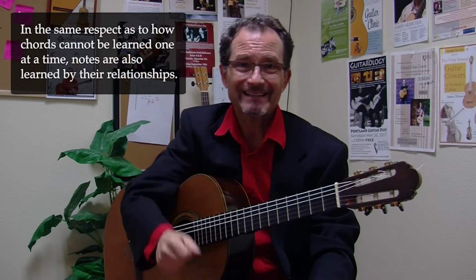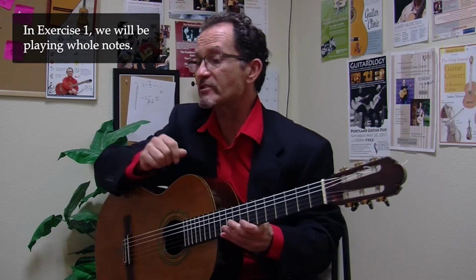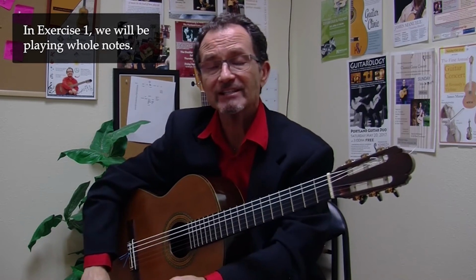Okay, now we need to put them together in exercises to learn how to read them together. Again, very similar to the chords, we can't learn one chord at a time. We need to learn chords with other chords and chord progressions. The notes are the same thing. We learn notes by relationship. So, exercise number 1 on page 6 in your Hal Leonard book.